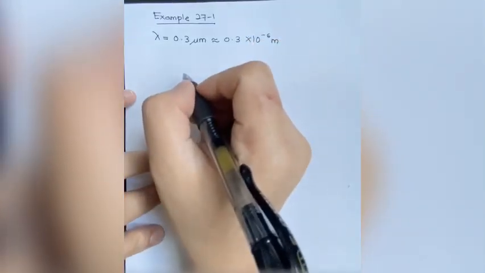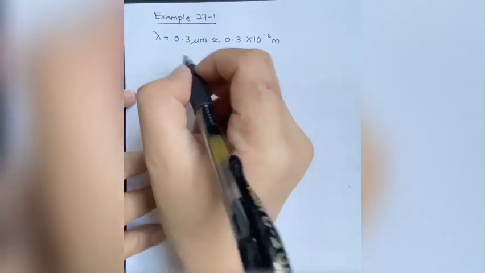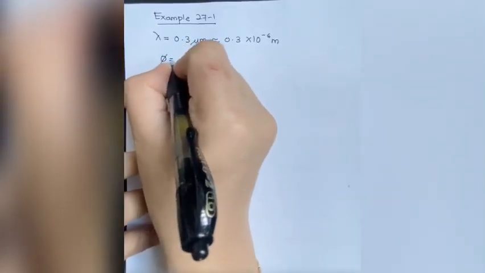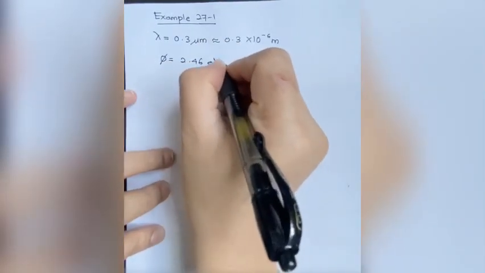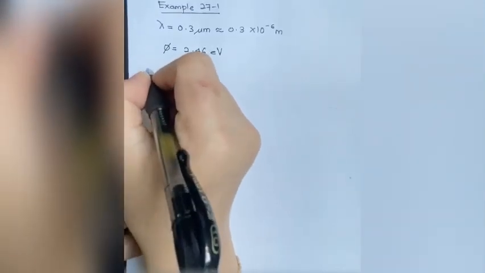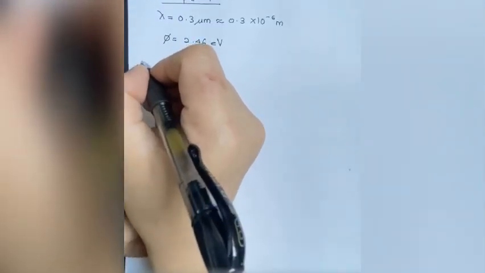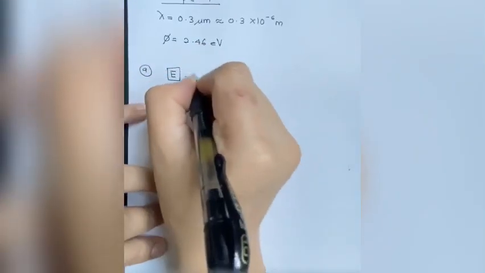And the work function for sodium, phi, is 2.46 electron volt. The first question: you want to calculate the energy of each photon in electron volt. So it means that you want to calculate E in unit electron volt.